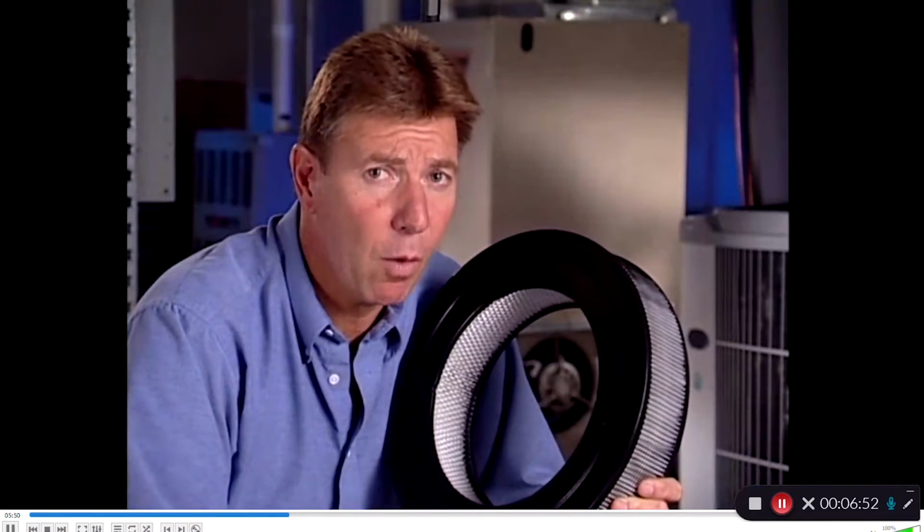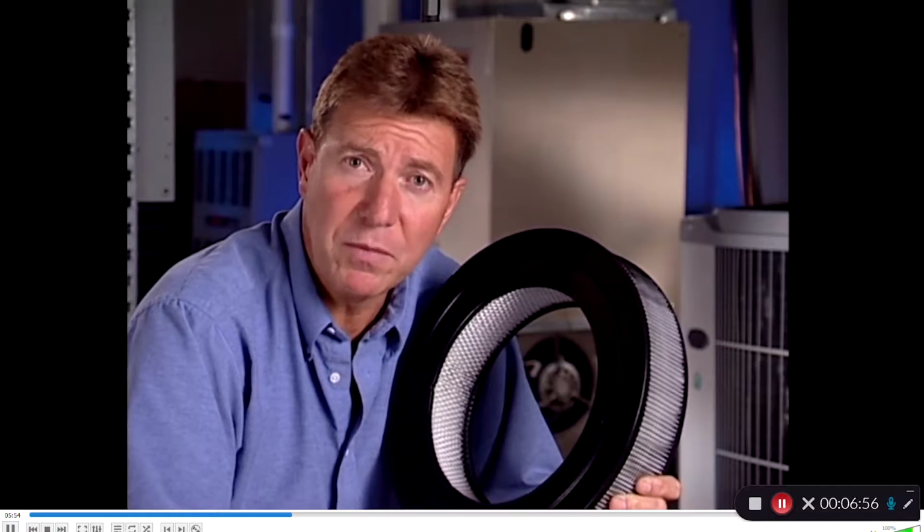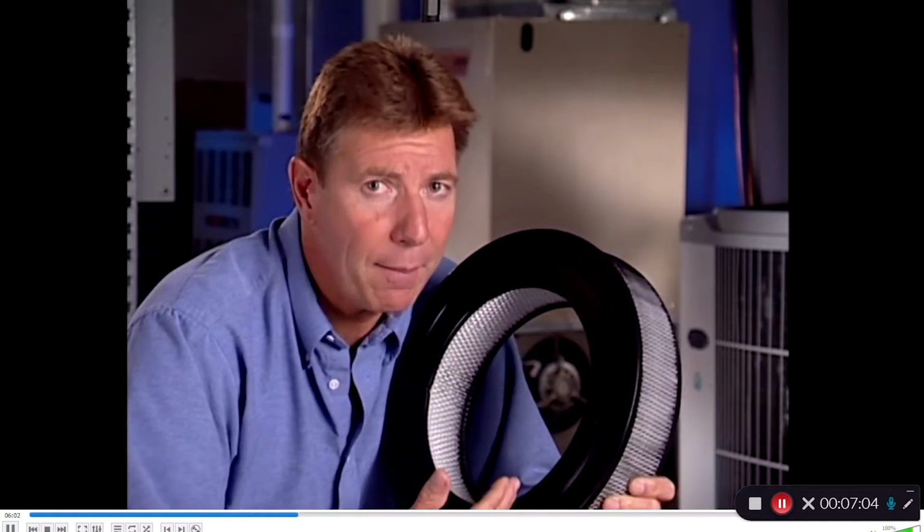In order to be called a true HEPA filter, 100% of the filters must be tested at the time of manufacturing to establish the actual rating of that particular filter. Each true HEPA filter must be stamped with a serial number as well as the results from the filtering test.